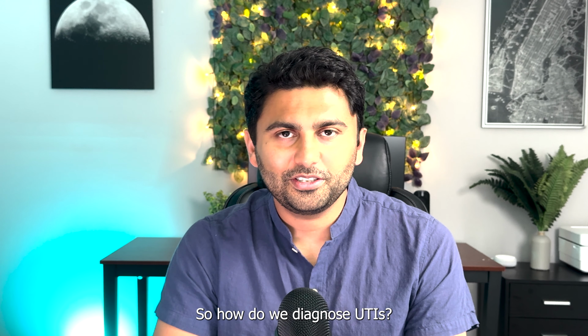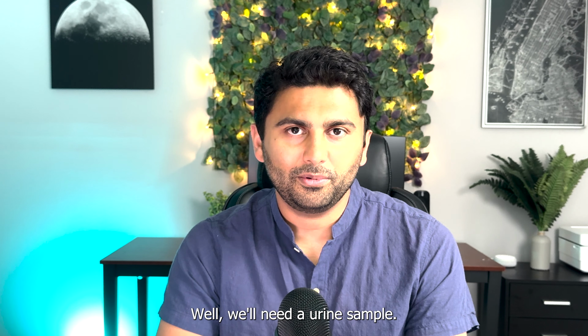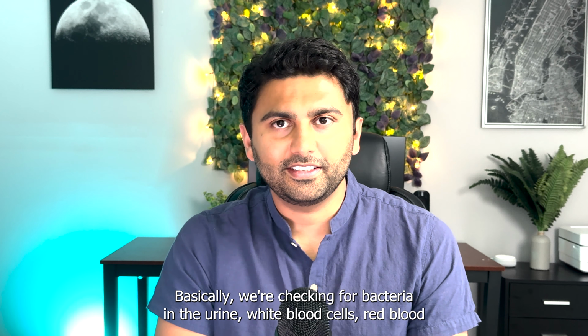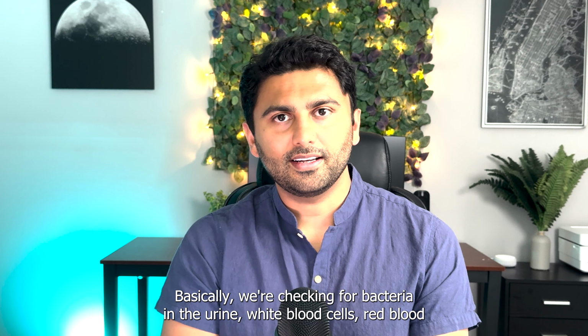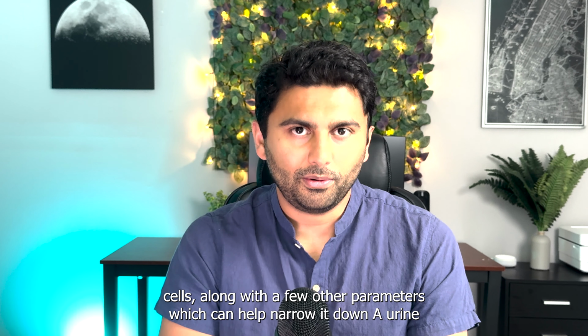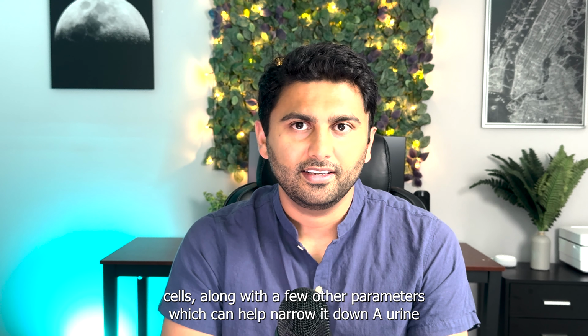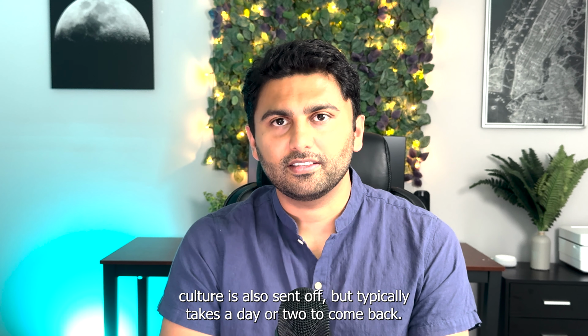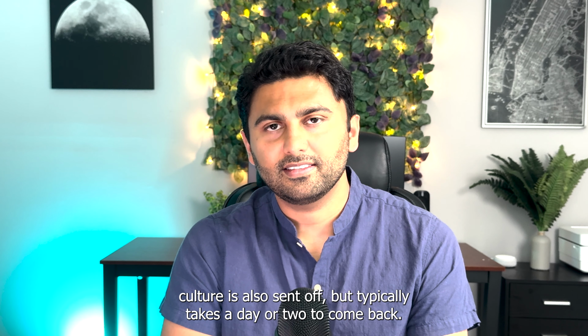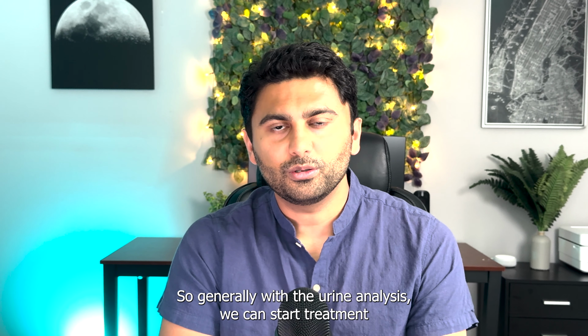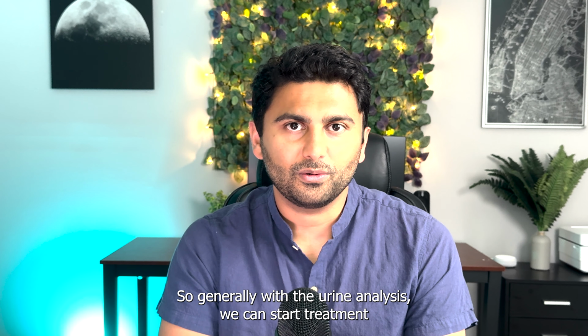So how do we diagnose UTIs? Well, we'll need a urine sample. Basically, we're checking for bacteria in the urine, white blood cells, red blood cells, along with a few other parameters which can help narrow it down. A urine culture is also sent off, but typically takes a day or two to come back. So generally with the urinalysis, we can start treatment.